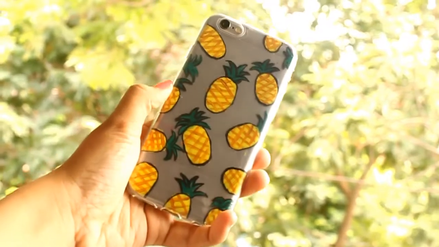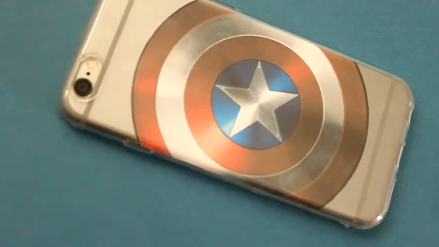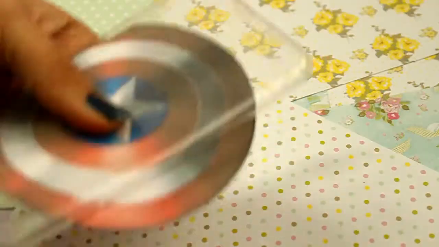This is my favorite among all. I have this on my phone right now. You can print any image from the internet, cut it off and place it on the phone case and you're done. You Google it and print it out. Yes, it's as simple as that.